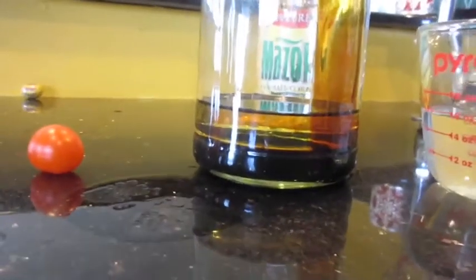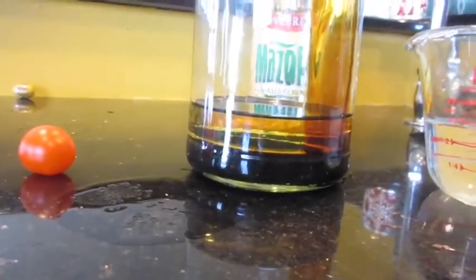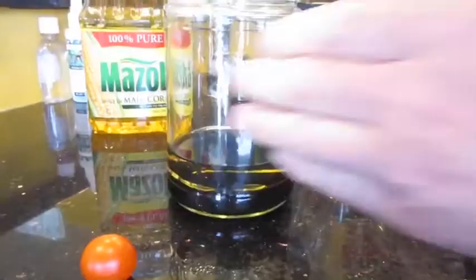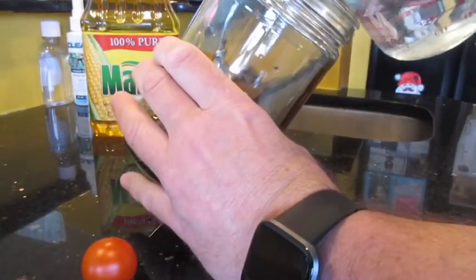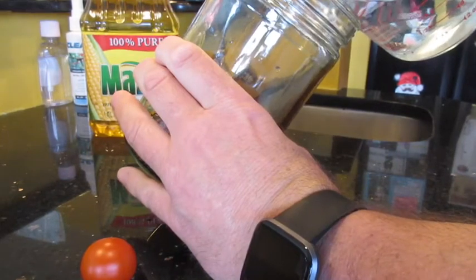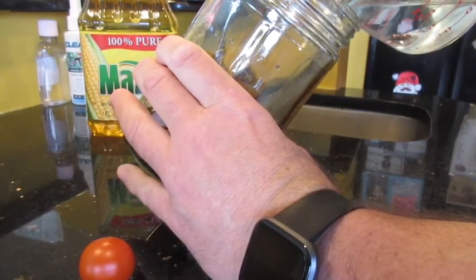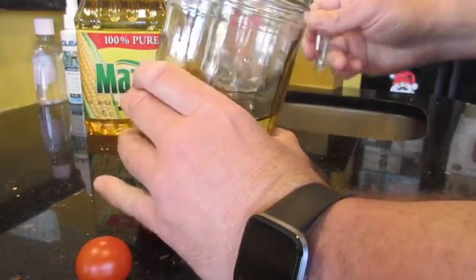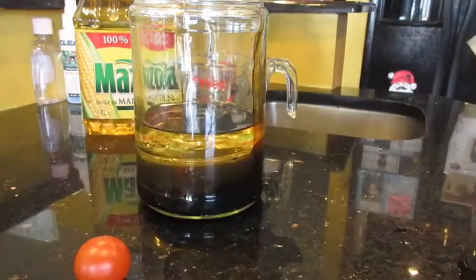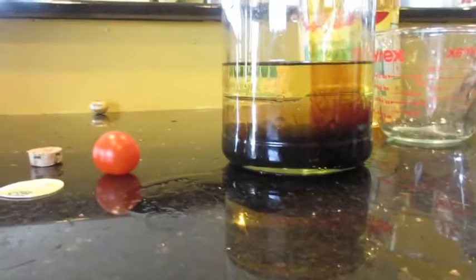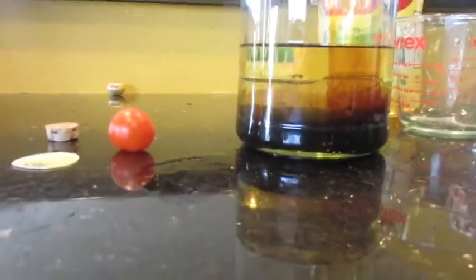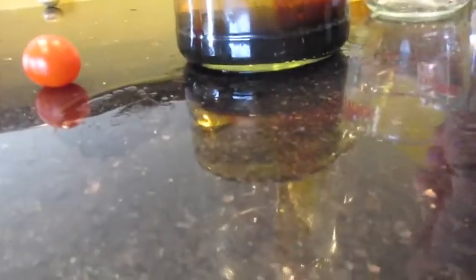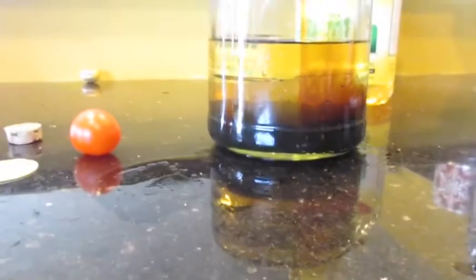And now I'm going to dump the water in, and I'm going to dump the water in carefully just so it doesn't mix too much with the molasses. And it's going to go underneath the oil. And the oil will go on top of the water. So there, now we have 3 nicely separated liquids. I put about a cup of each, I'd say.